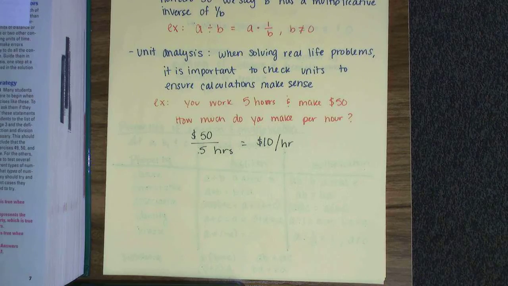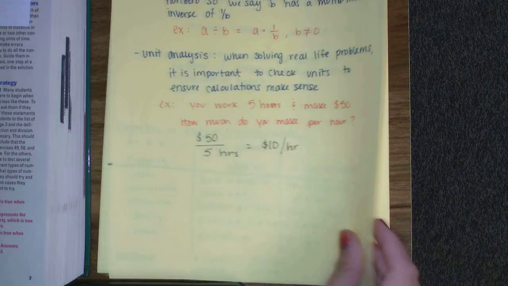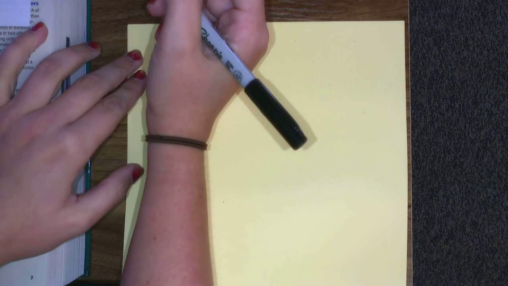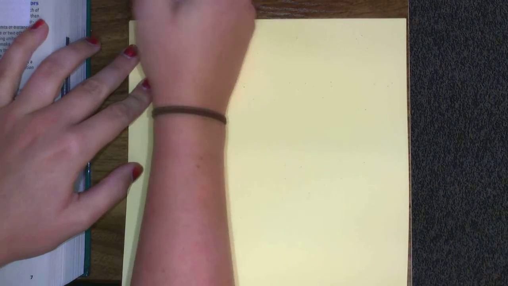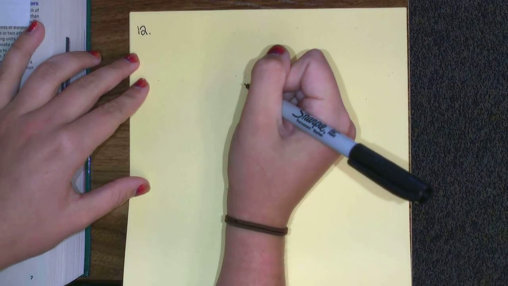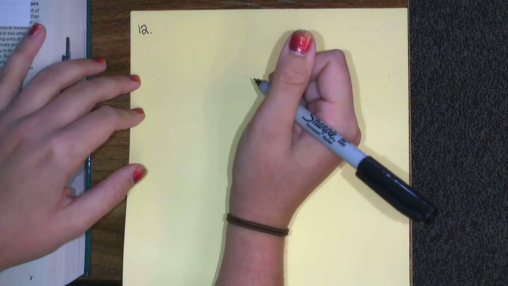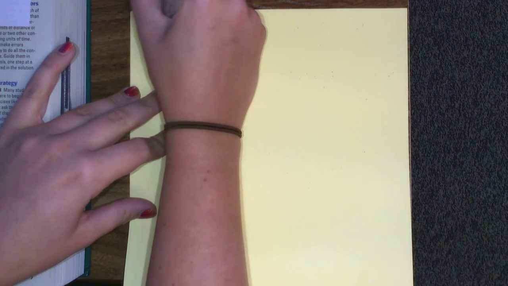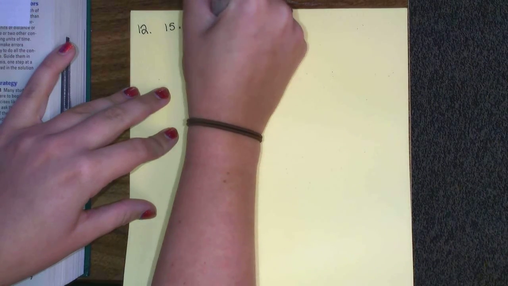I will do examples out of the homework problems. I'll do even ones and give you guys odd ones to do for homework. So we're going to start with number 12. For these ones, it says to identify the property that the statement illustrates. So you just have to say the property that comes from it. So 12 is 15 times 1 is equal to 15.